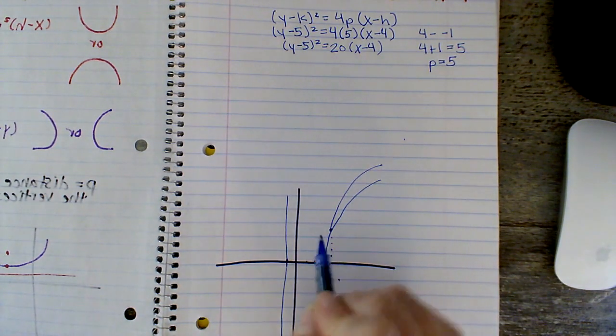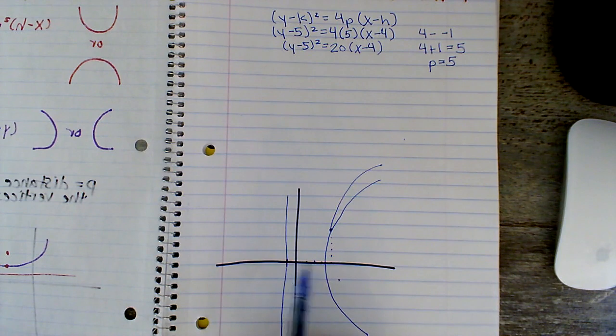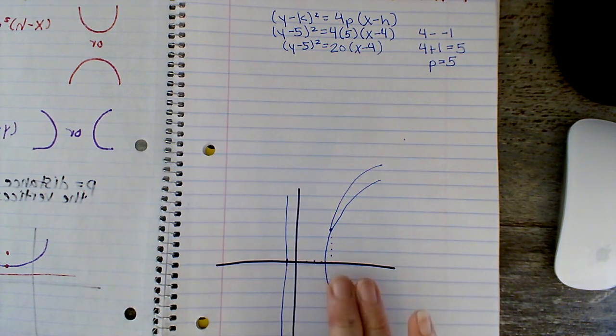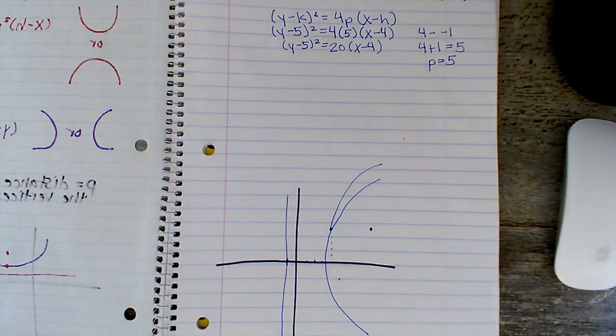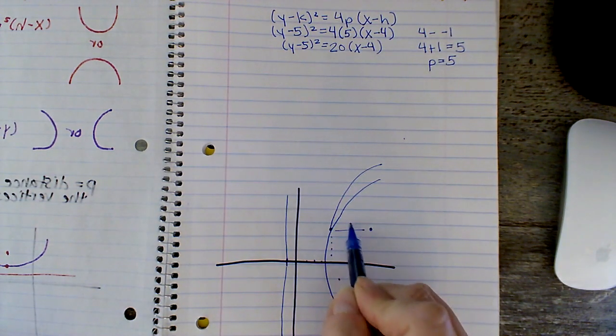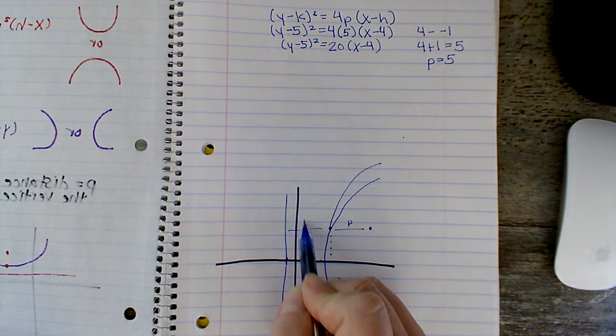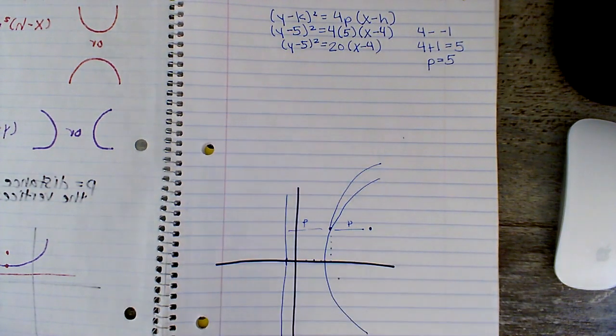And then my focus would be, if that were 4 this way, that would mean there's a gap of 5 there, and so it would be 5 this way. So my focus would be right around in there. Because look, it's equal distance here, that's p, and equal distance here, p. So those two would equal the same thing.